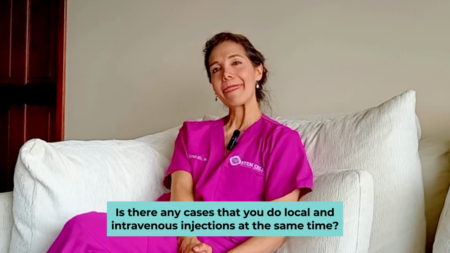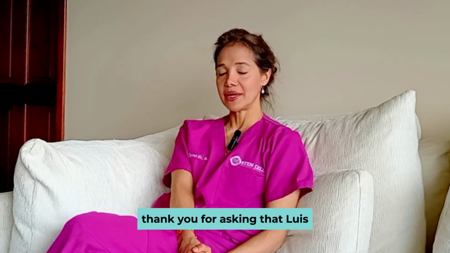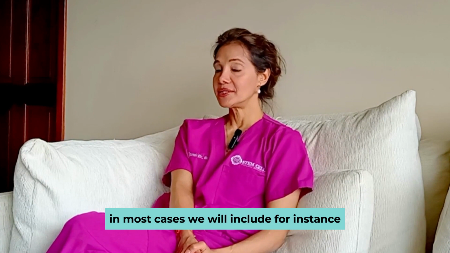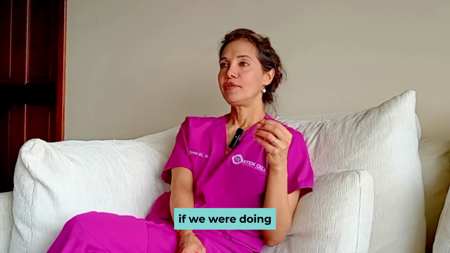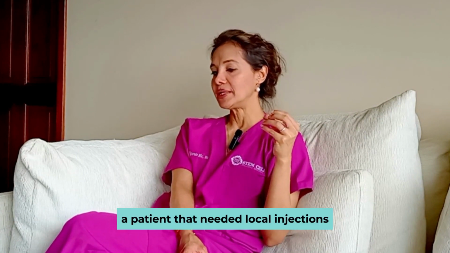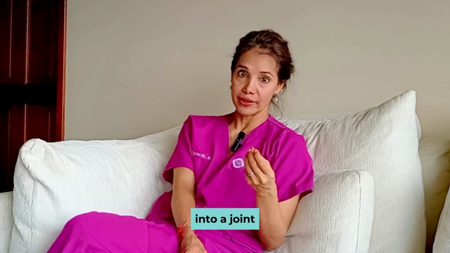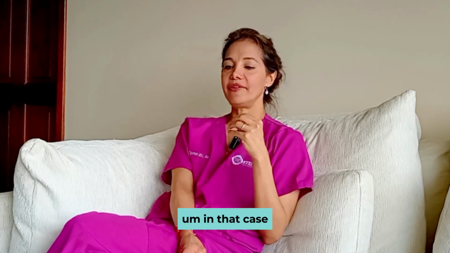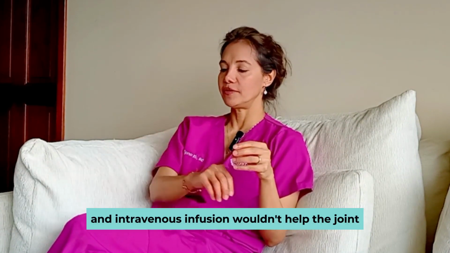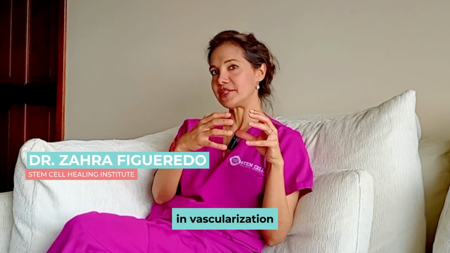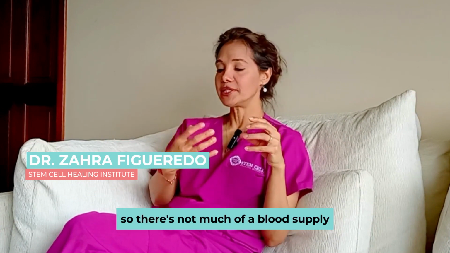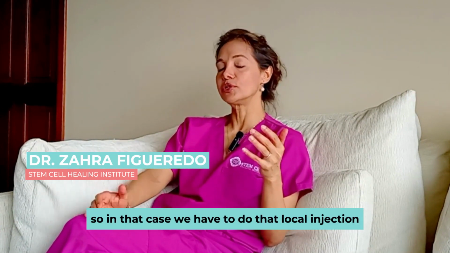Are there any cases where you do local and intravenous injections at the same time? Oh, yes. Thank you for asking that, Louise. In most cases, we will include both. Let me give you an example. If we have a patient who needs local injections into a joint, an intravenous infusion wouldn't help the joint because the joint space is very limited in vascularization. There's not much of a blood supply. So in that case, we have to do the local injection.